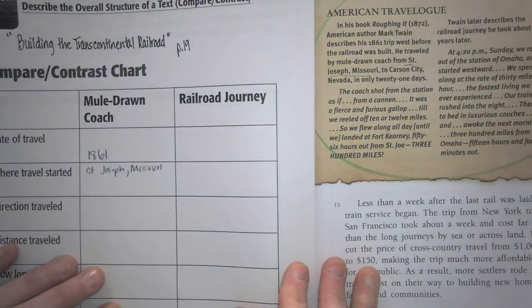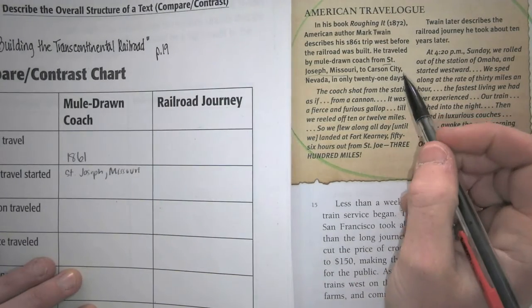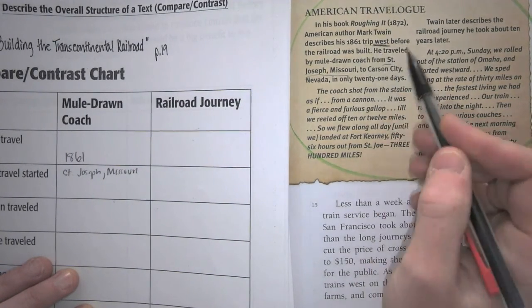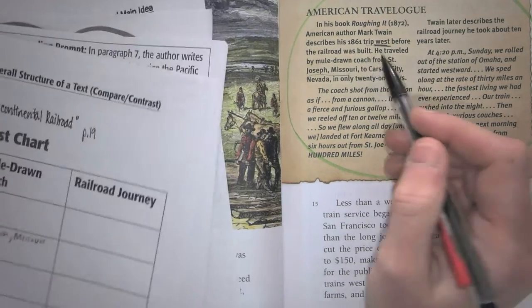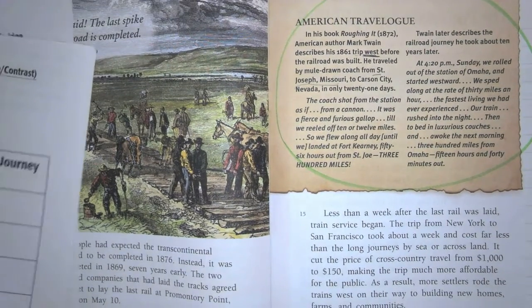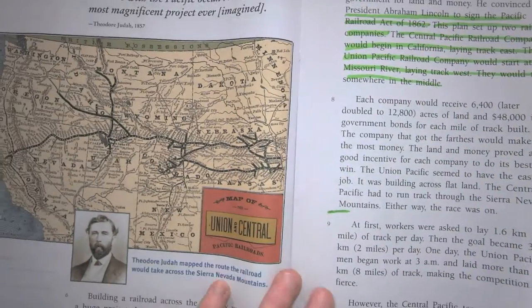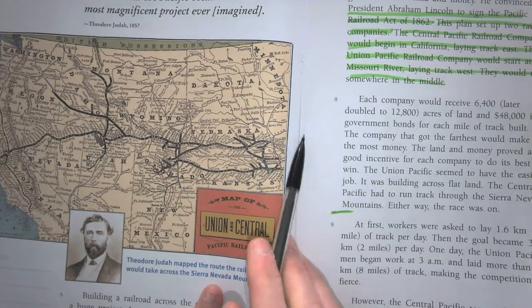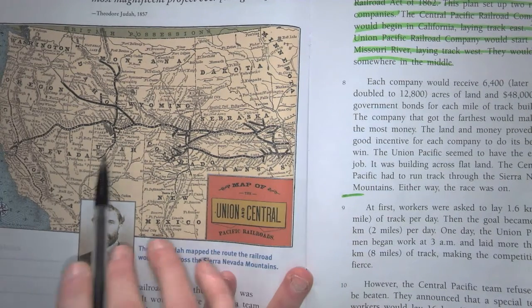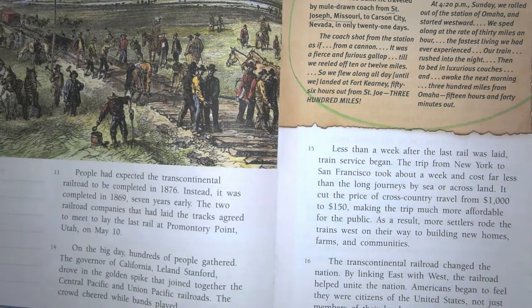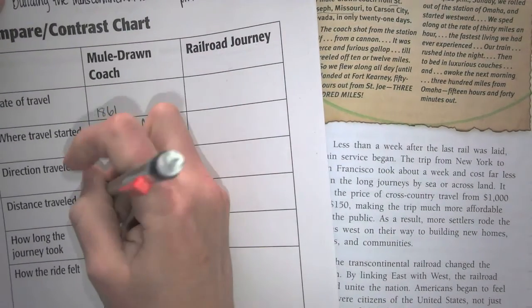Direction traveled: this is a trip west. Missouri to Carson City. Let me go back here just to show you. Missouri's over here. Carson City is in Nevada, obviously, so he's going west. It already says west, you know that. He's going west.